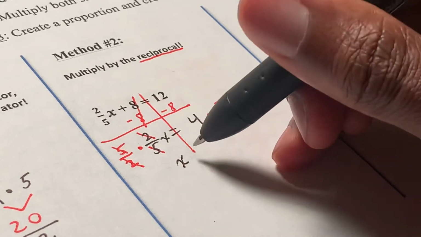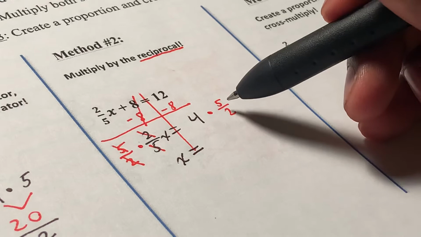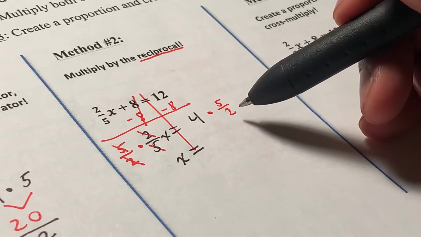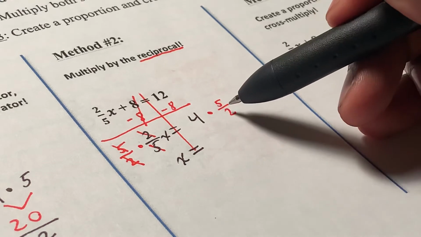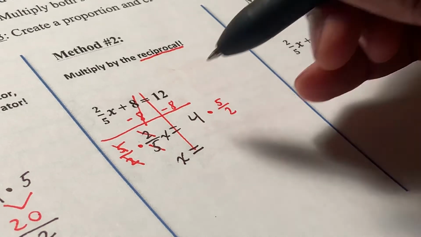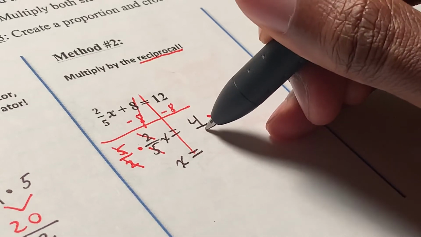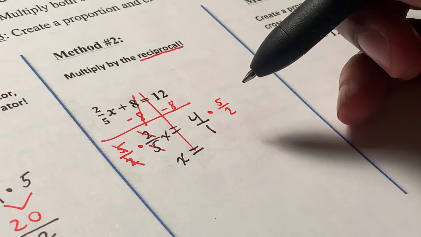Okay, drop the equal sign. Look at this, 4 times 5/2. How do I solve that? Well, once again, I have a whole number times a fraction. We did this already. I'm going to make the whole number into a fraction by putting it over 1. Okay, you can always do that whenever you multiply a whole number by a fraction.